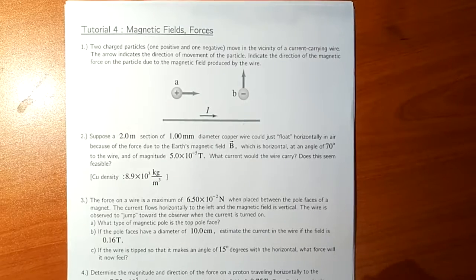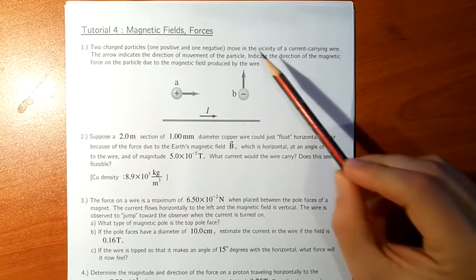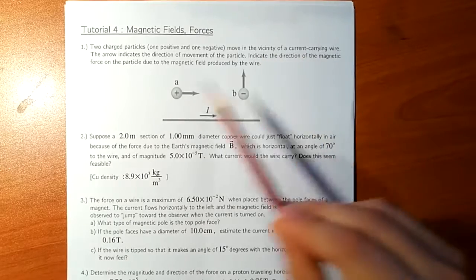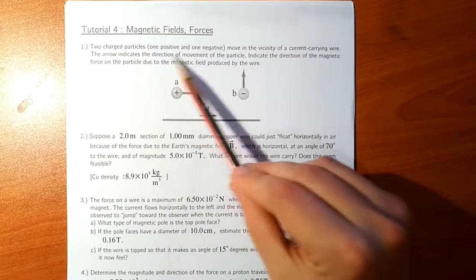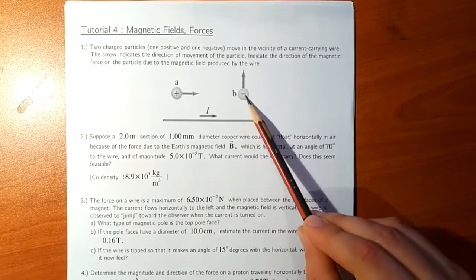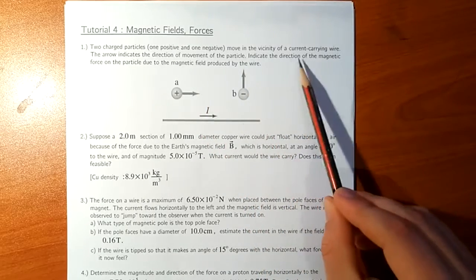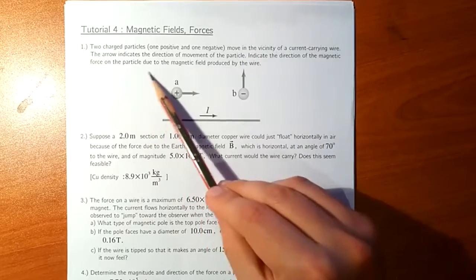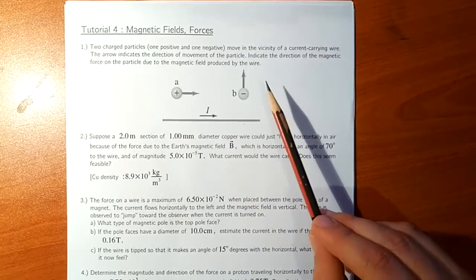Right, first question. We have two charged particles, one positive, one negative, moving in the vicinity of a current carrying wire. The arrow indicates the direction of movement of the particle. Okay, so this one is going in that direction, this one's going in that direction. Indicate the direction of the magnetic force on the particle due to the magnetic field produced by the wire.